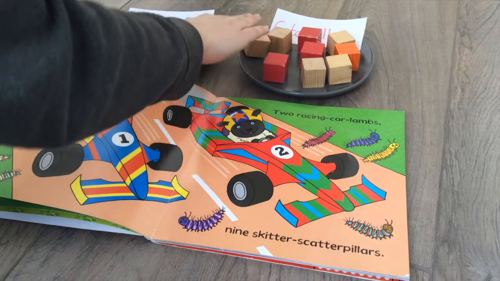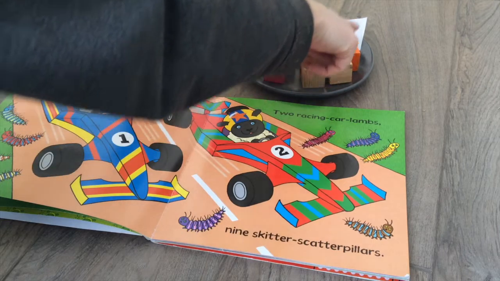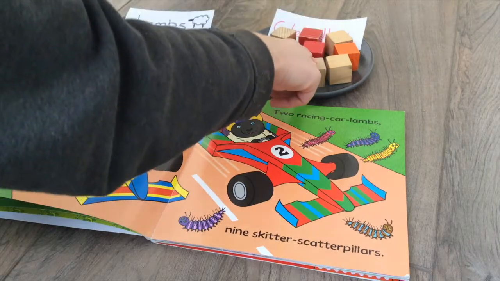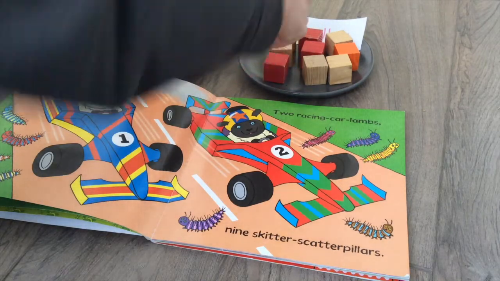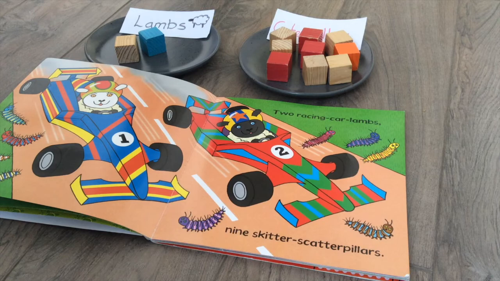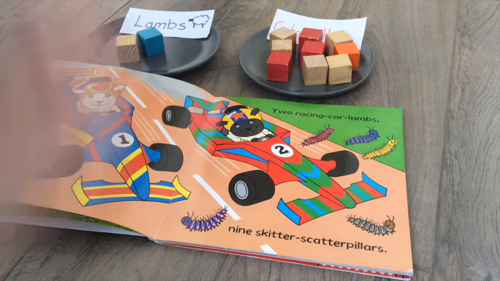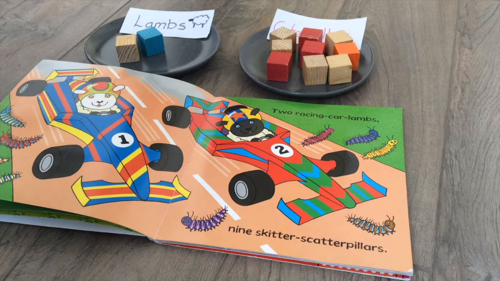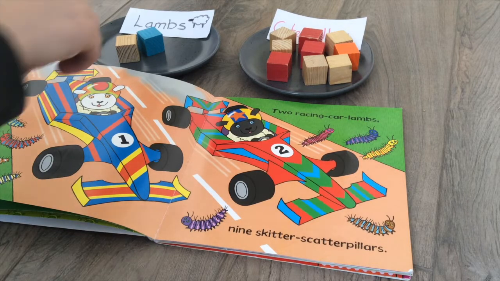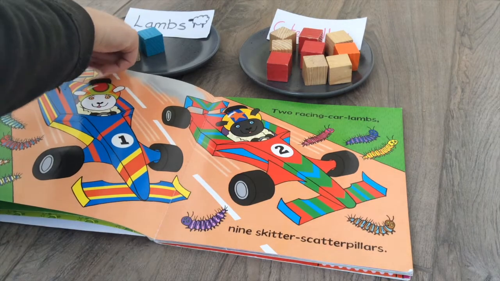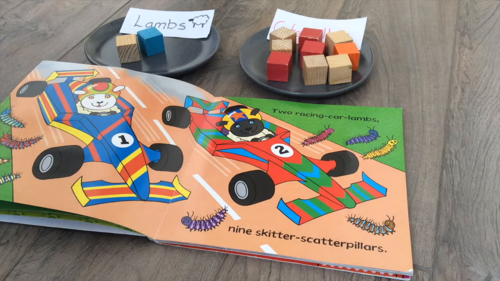I might just count them to make sure. 1, 2, 3, 4, 5, 6, 7, 8, 9 caterpillars. So there's 9 skitter-scatterpillars and 2 racing car lambs. So, 9 in my head, and I'll count on the lambs. 9, 10, 11.